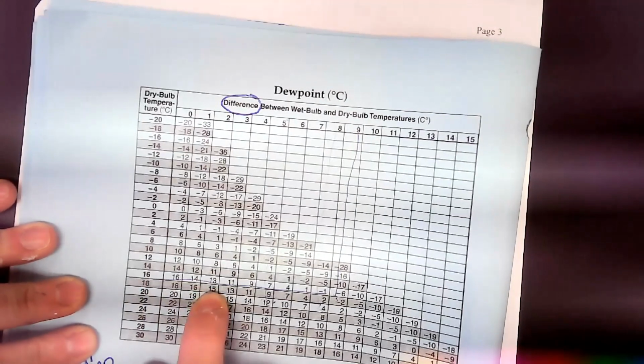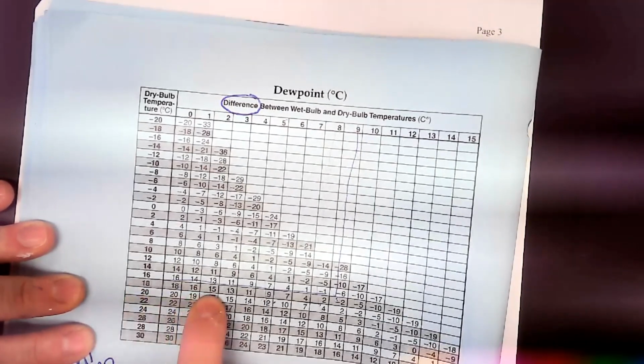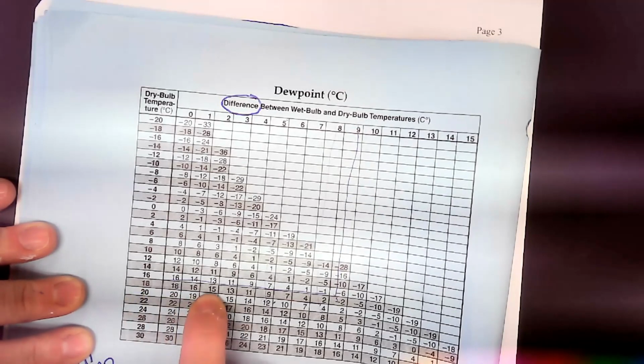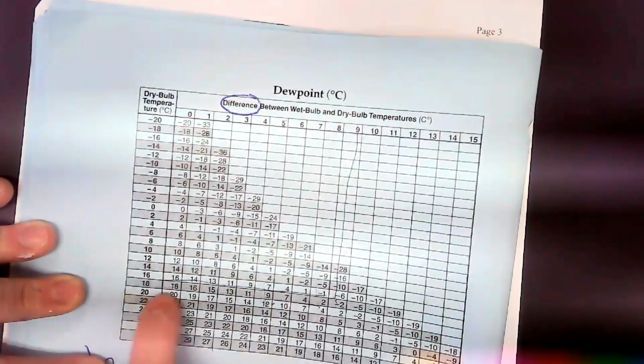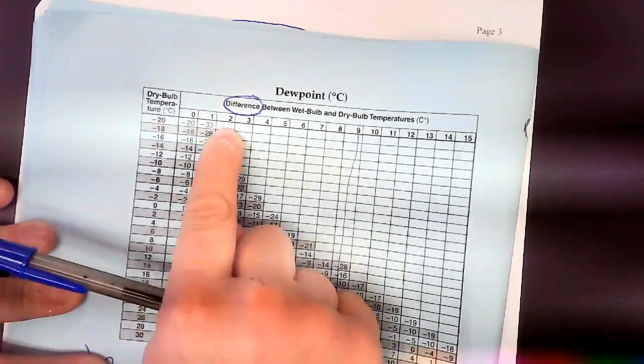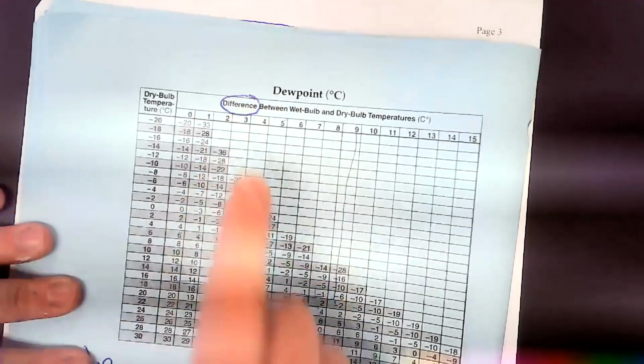What does that now tell us? I have a dry bulb and a dew point. What else can I figure out? Well, no, I don't know. The wet bulb's not 3. In fact, nothing's 3. What does it tell me is 2? The difference is 2.